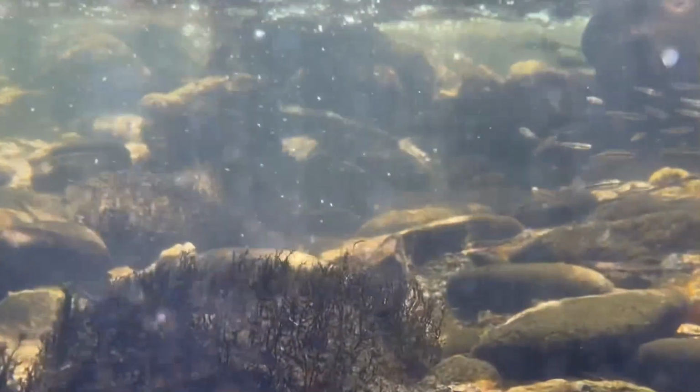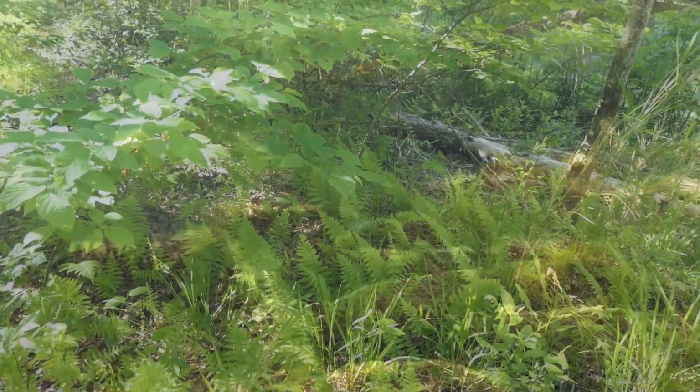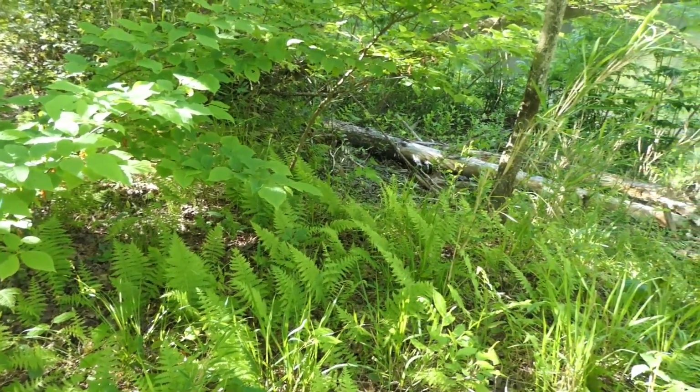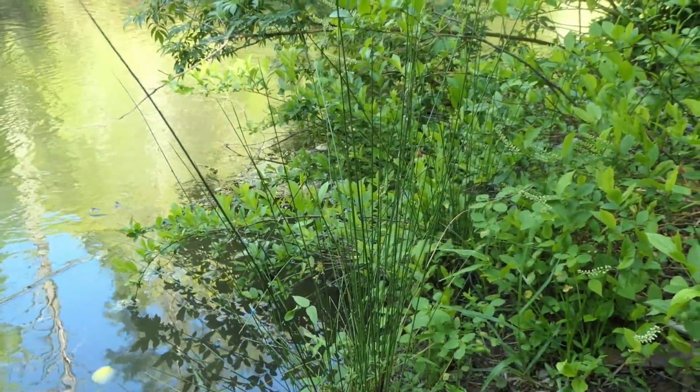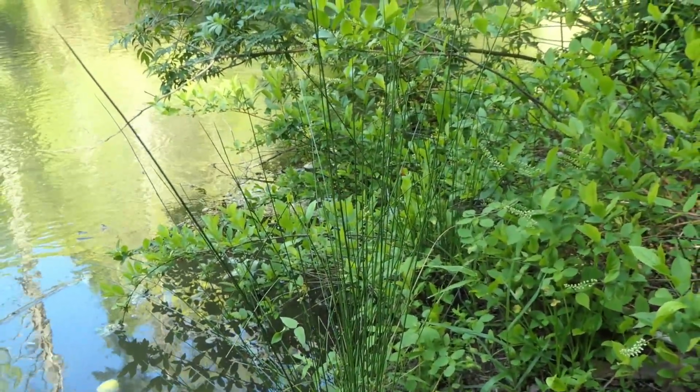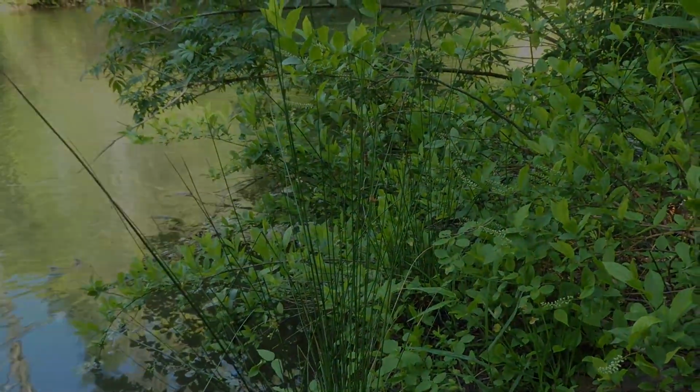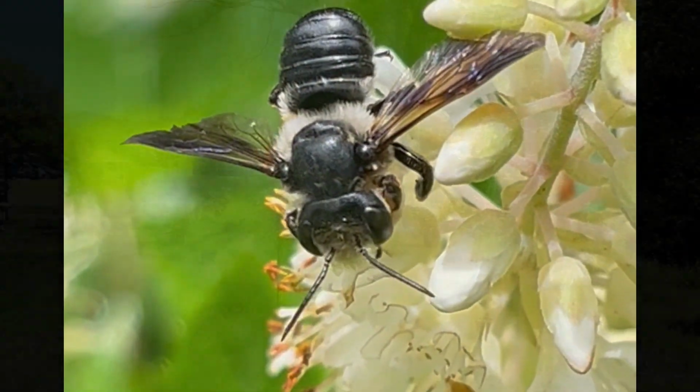When we think of healthy streams, we often picture clean water and aquatic life. But what protects all of that is often overlooked: the plants along the water's edge. This stream bank vegetation, or buffer, reduces erosion, filters pollution, and creates wildlife habitat.